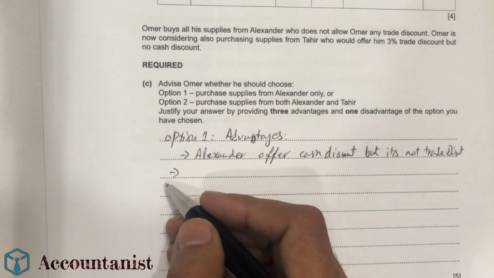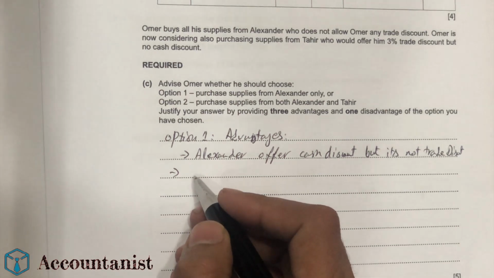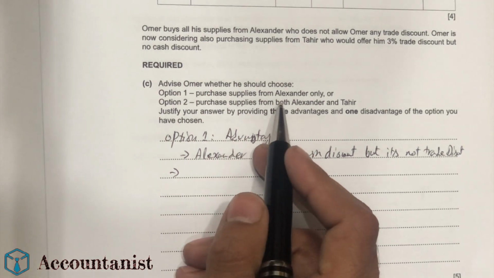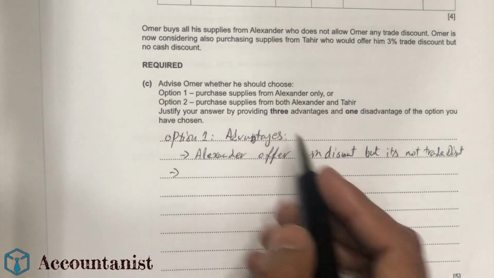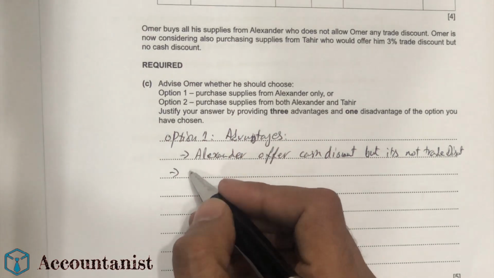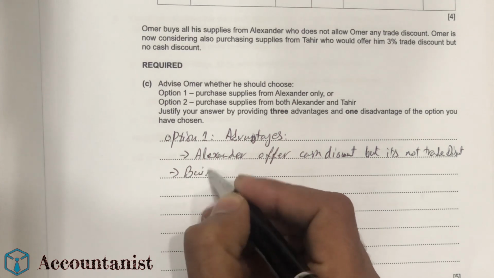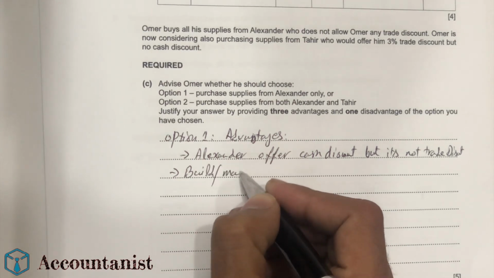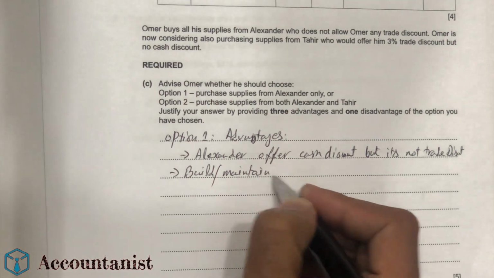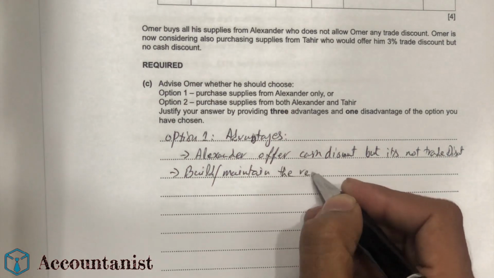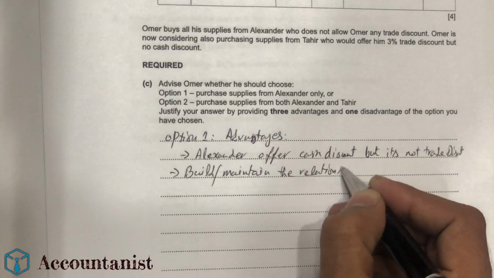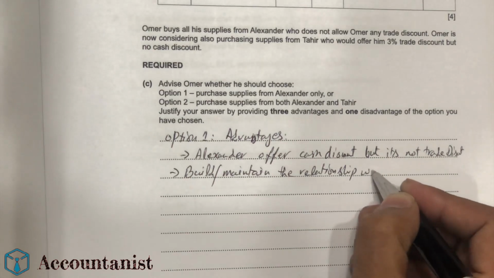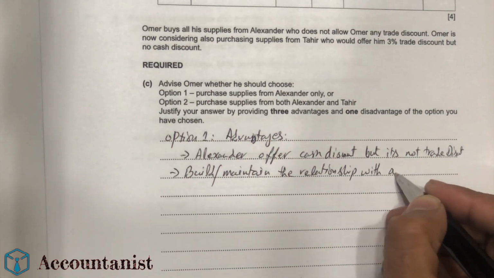The next thing is, as we can see, the cash discount is obviously at the time of the purchase. We already have a smooth relationship with Alexander, so that also builds or maintains the relationship with Alexander.